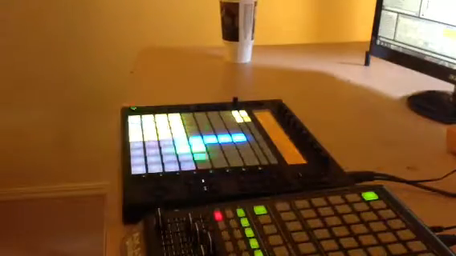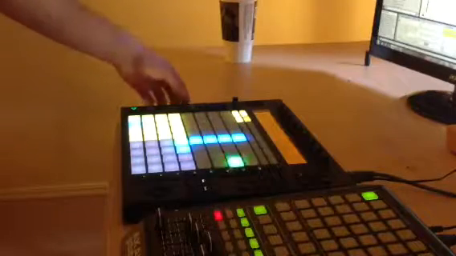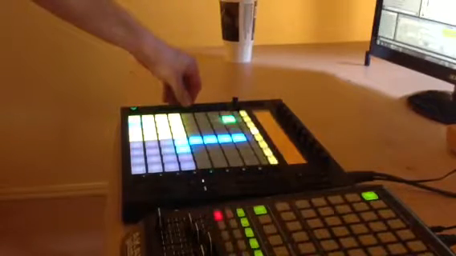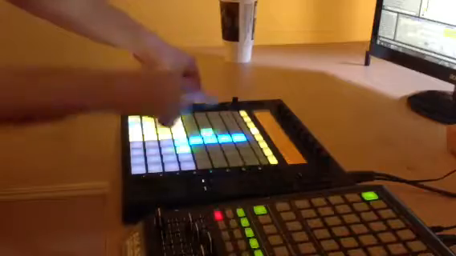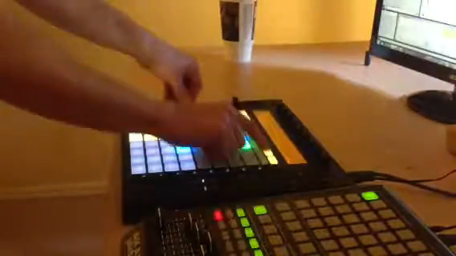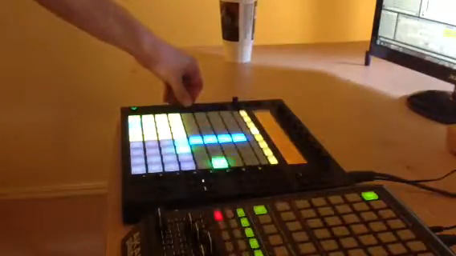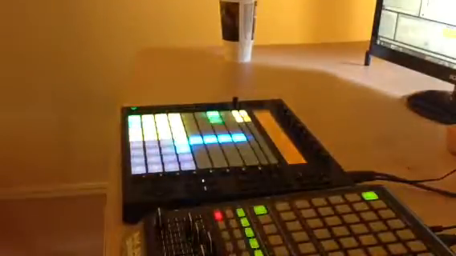Two bars yet again. I can also check and see exactly how long the loop is by holding this fixed length button, and then each one of these buttons denotes a number of bars that I can set the length of the loop to. These buttons here are time divisions for the actual hit itself.